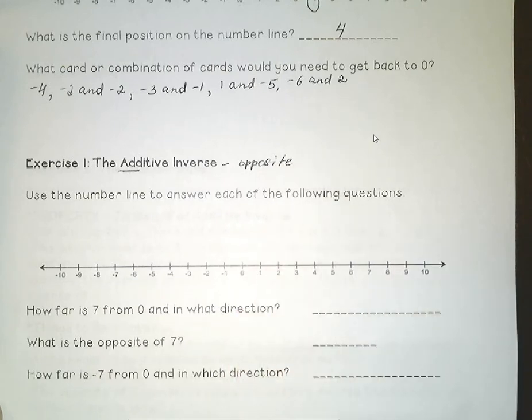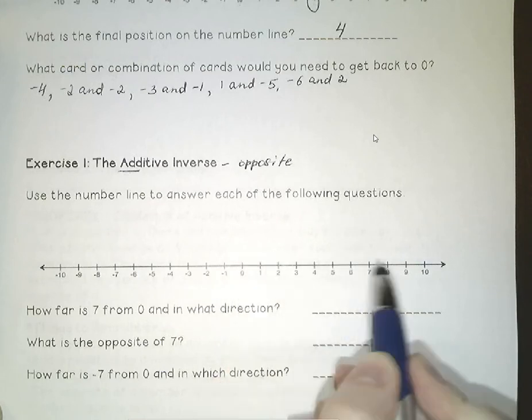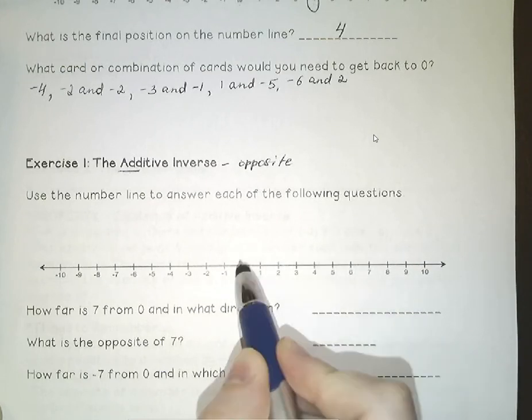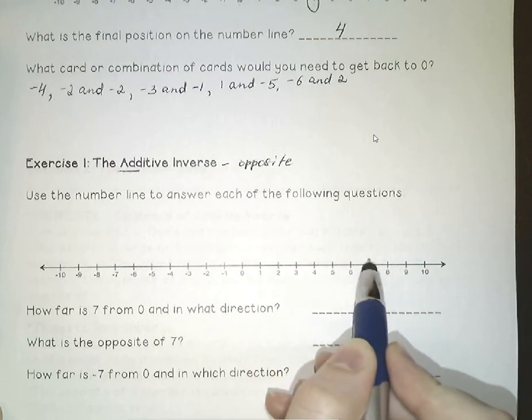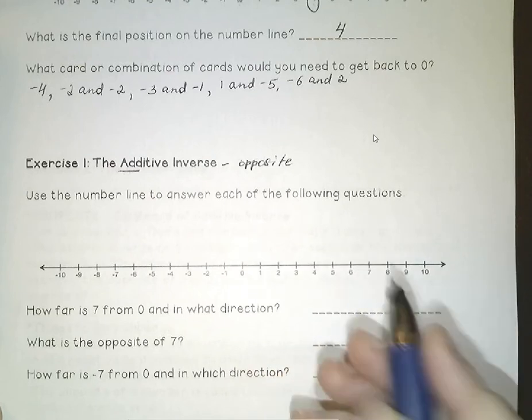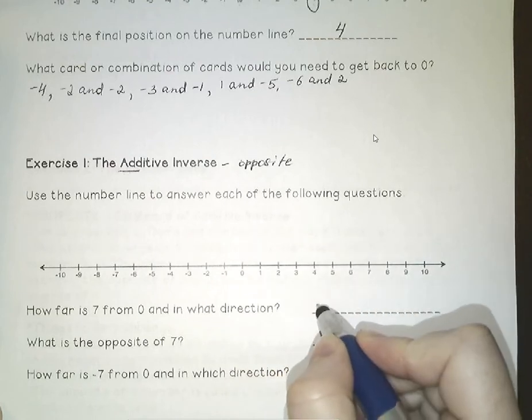Okay, so use this number line to answer each of the following questions. How far is 7 from 0 and in what direction? So from 0, we are looking at 7. 7 is 7 units to the right of the 0. So 7 units to the right.